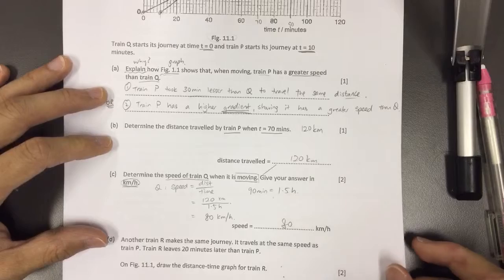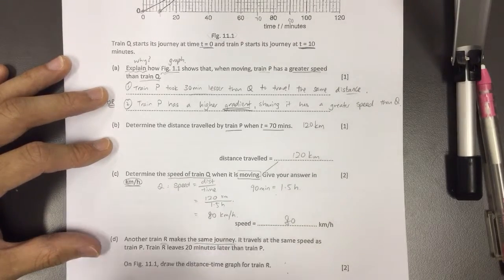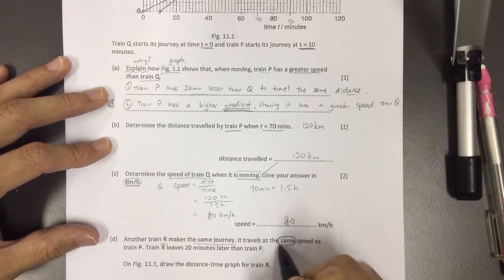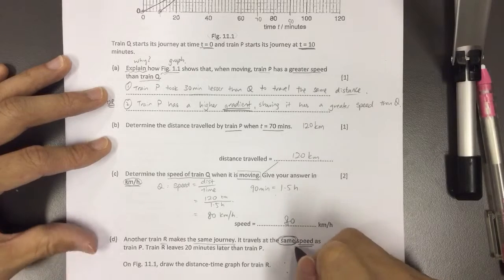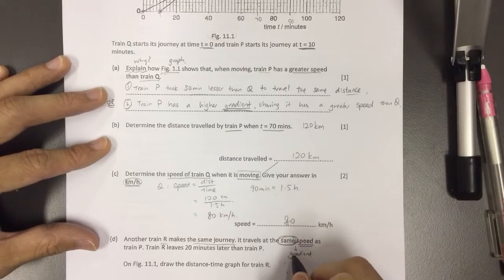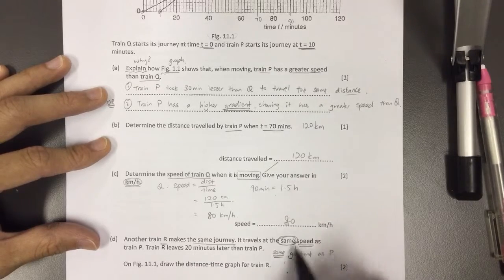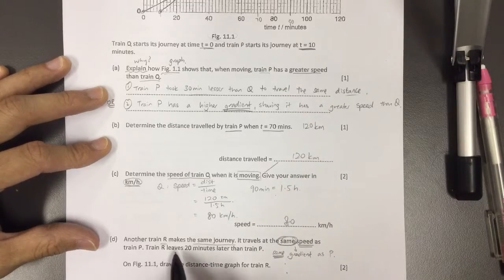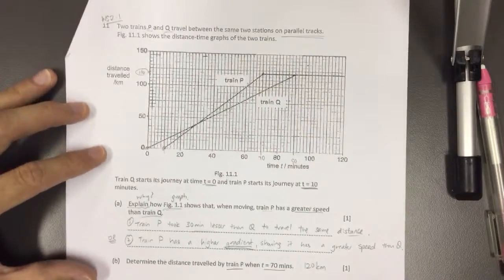Finally, another train R leaves on the same journey. It travels at the same speed as P. Earlier on we said that speed is related to its gradient. So when we say same speed, it means it has the same gradient as P. But the thing we know is that it leaves 20 minutes later. So let's draw that onto the graph.